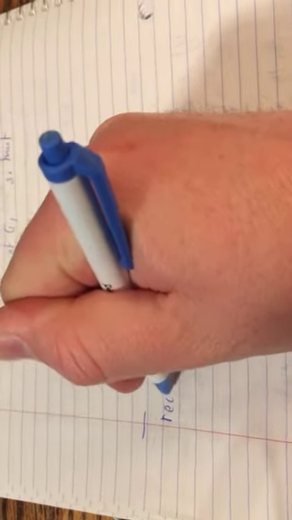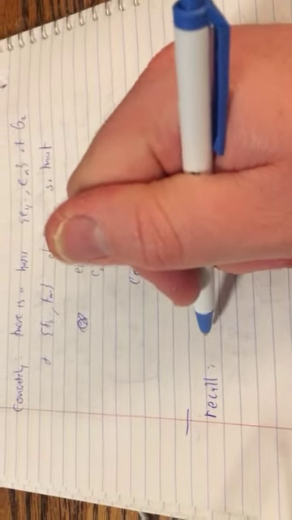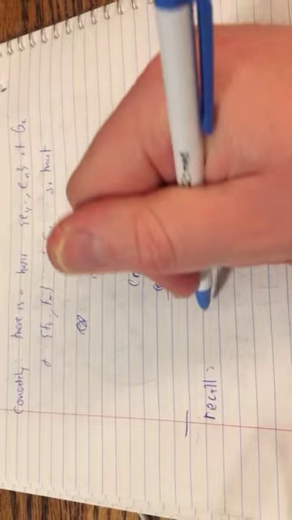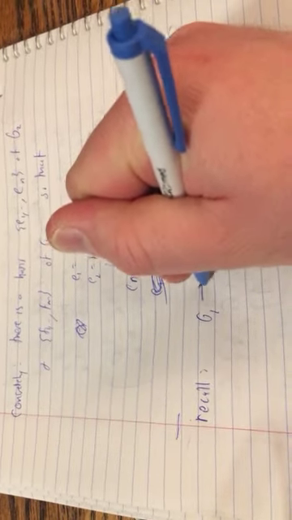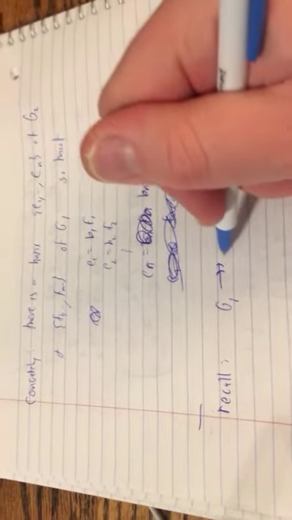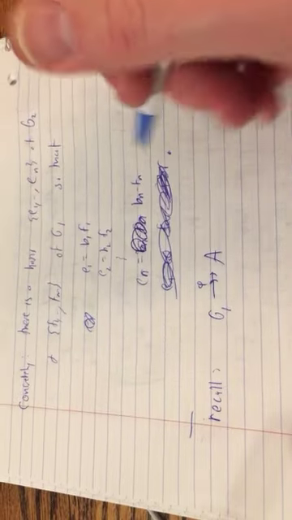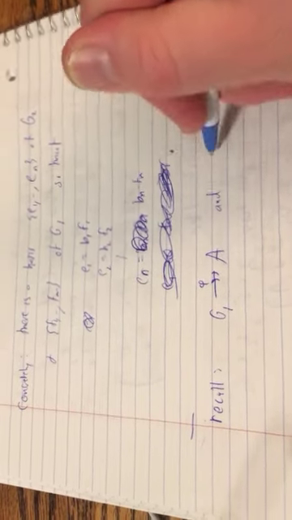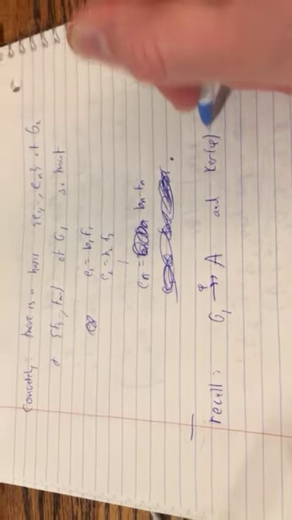Well, it means that when you take, remember that we have the group A. Recall that there's a surjection from G1 onto A called phi, and the kernel of phi was exactly G2.